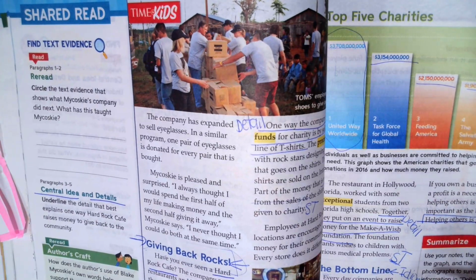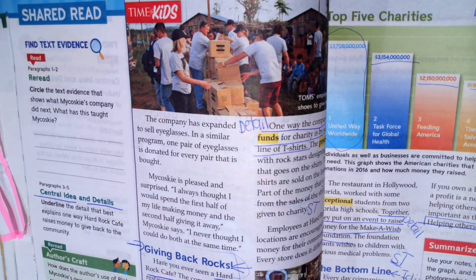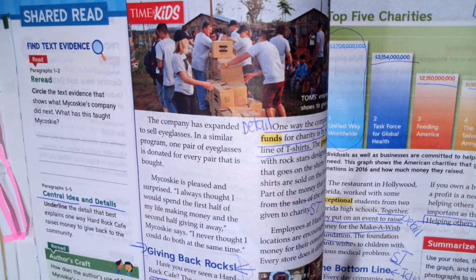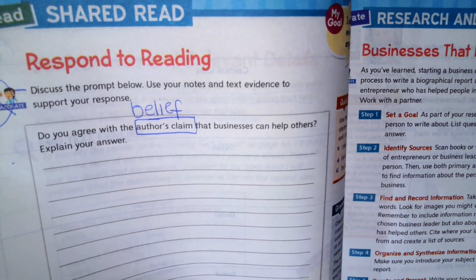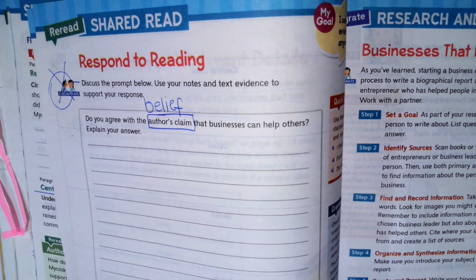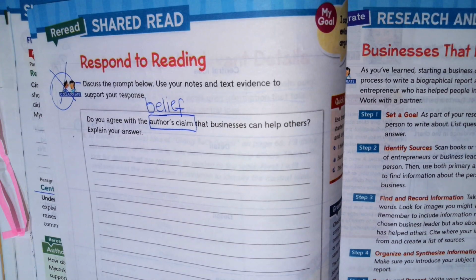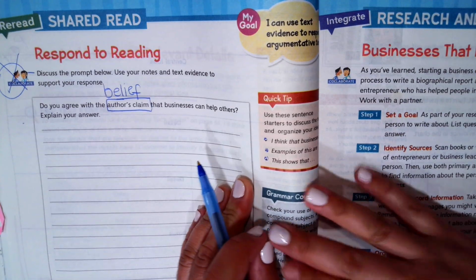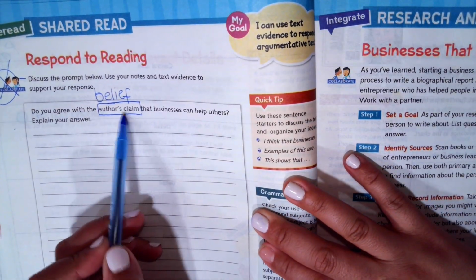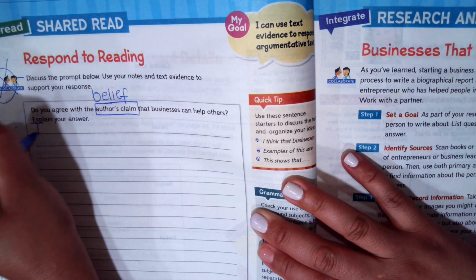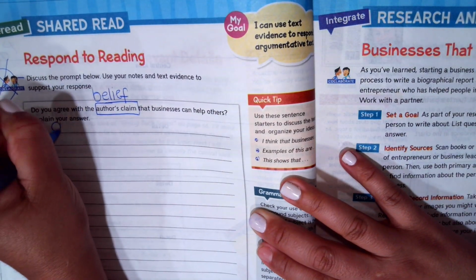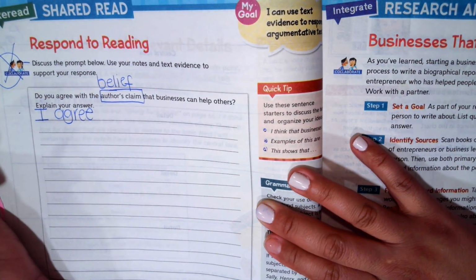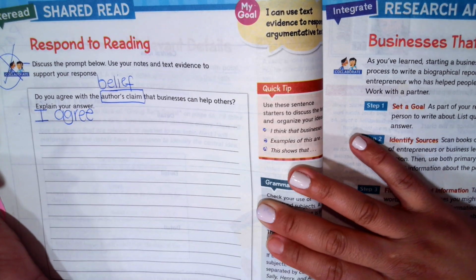Because Blake Mycoskie is an example of somebody that helped the community. And also the Hard Rock Cafe are different ways that businesses can help out each other. Okay, so let's use some of our sentence starters. Because I agree that a business can help others, I'm going to start with the sentence starter I agree. And then we're going to tell, okay, what are we agreeing with? And this is going to be our claim.